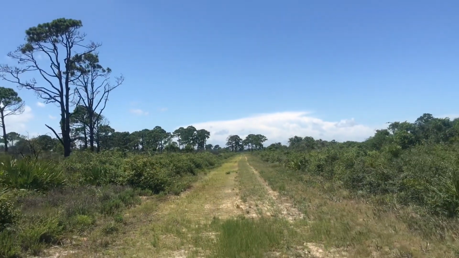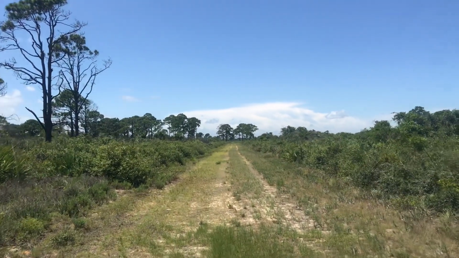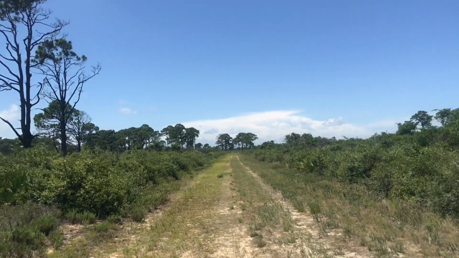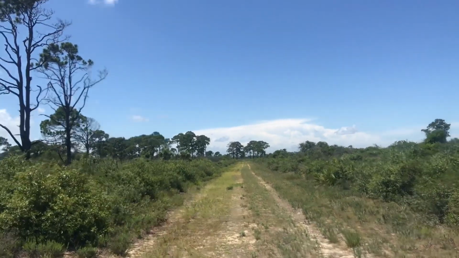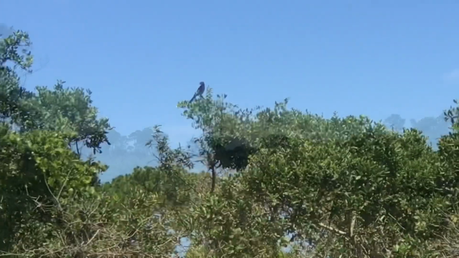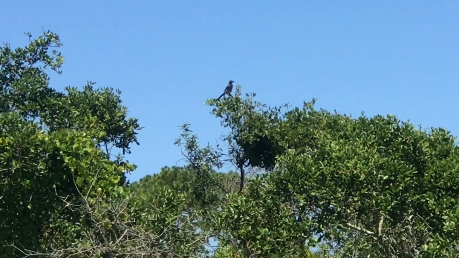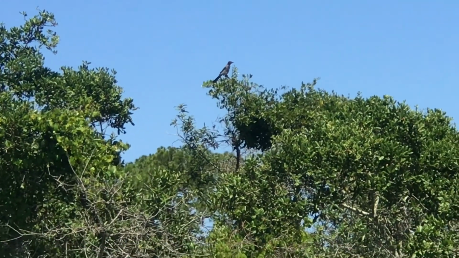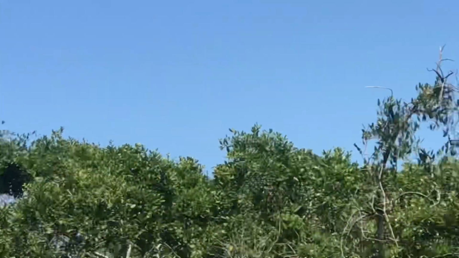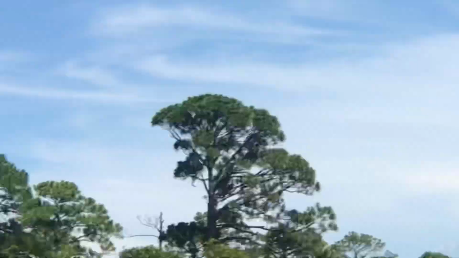Continuing along the trail, it's primarily myrtle oak and saw palmetto, with a spattering of slash pines. That could have been a scrub jay.